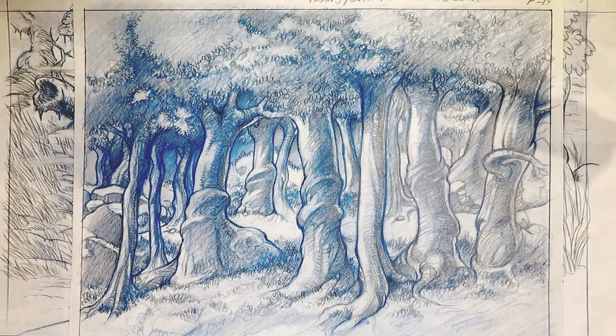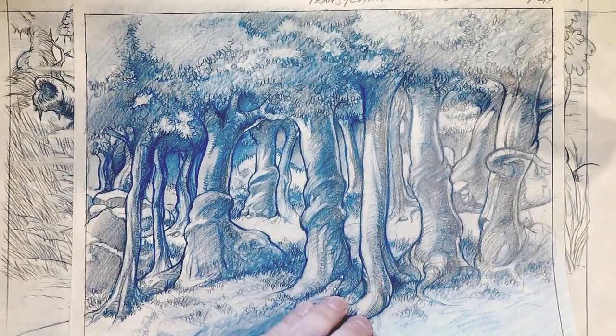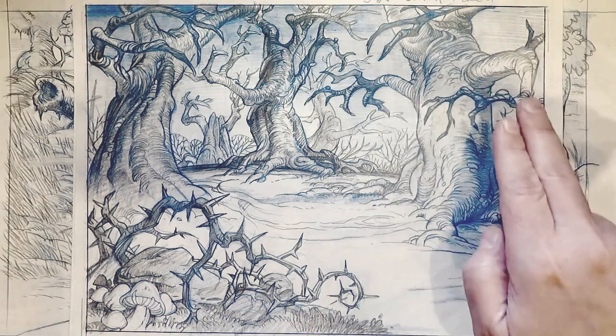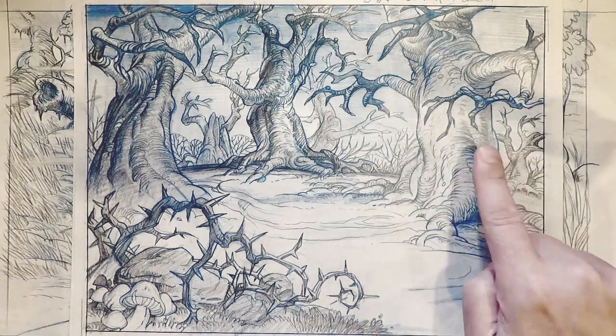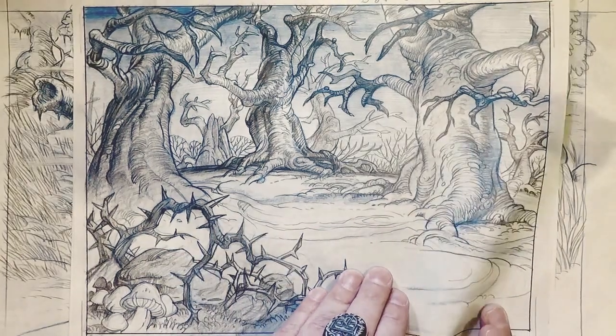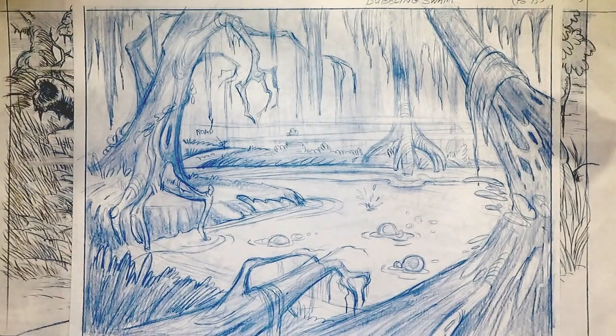So he's created something that looks kind of beginning to look kind of ominous in the tree trunks, giving them almost like musculature or something. Now the trees are starting to form into human forms. See the arms and the fingers reaching out to grab. A bubbling swamp. He's indicated how the animation works. He's showing 1, 2, 3, 4 stages of that bubble popping.